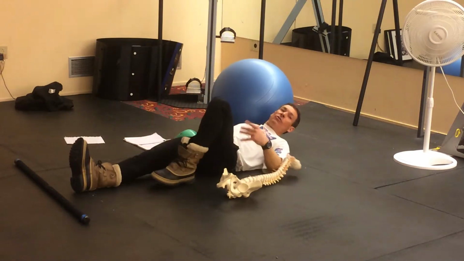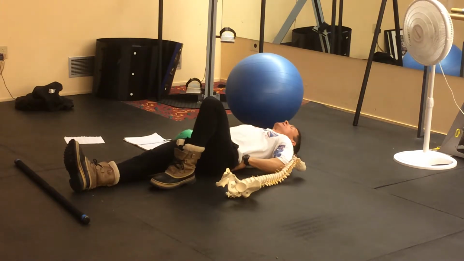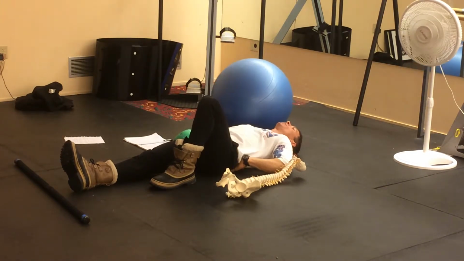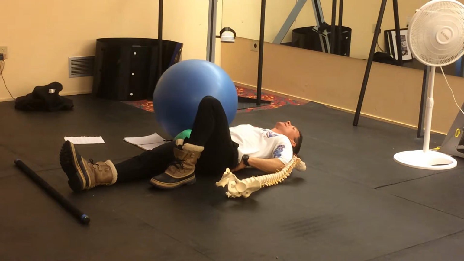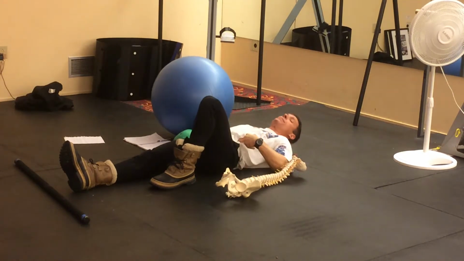So you teach them how to find neutral, and you have them use their hands. If it's a hyperextended spine, they have to push down. If it's a flat back, they have to go up. Then they brace and they lock into it.